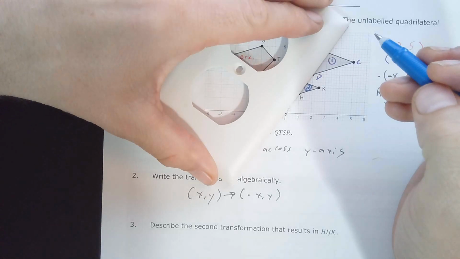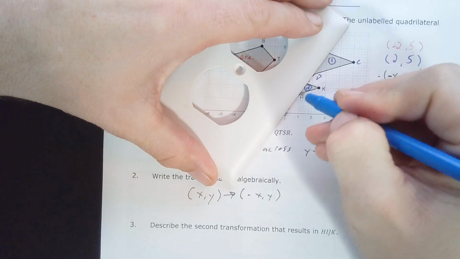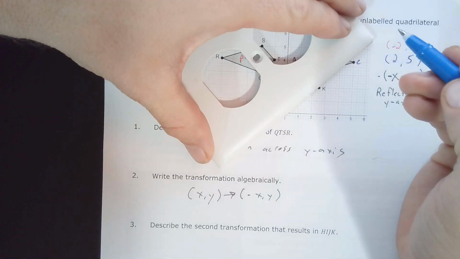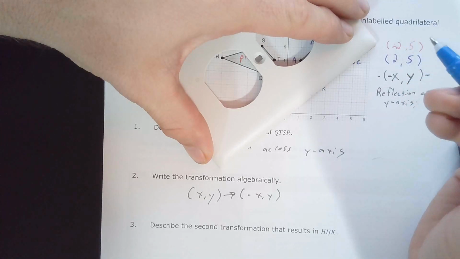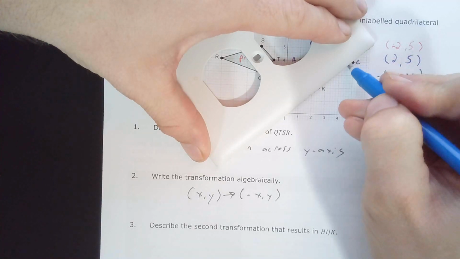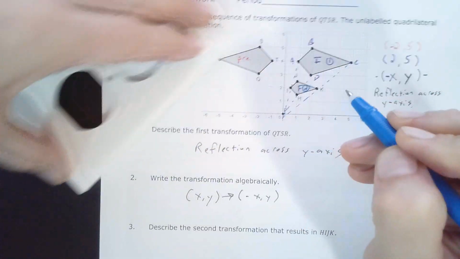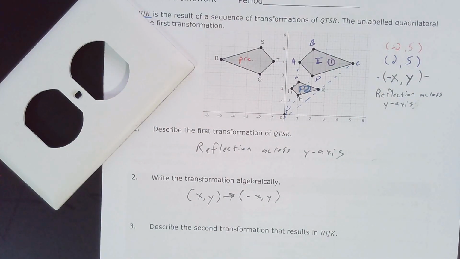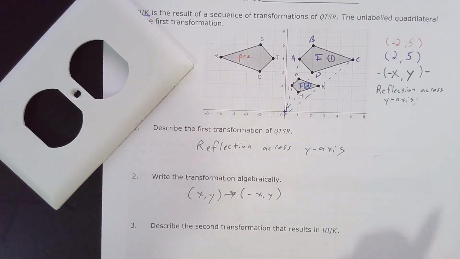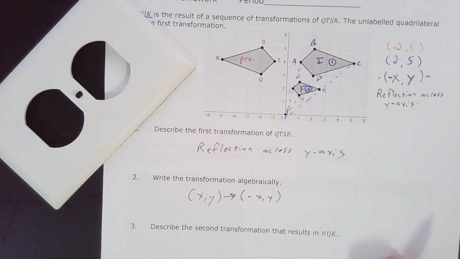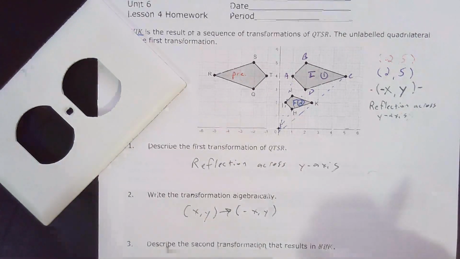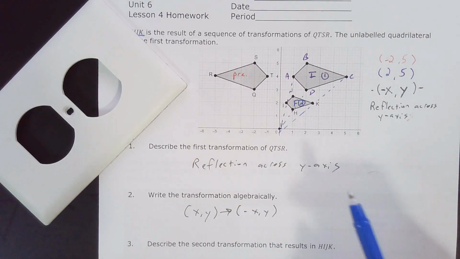It looks like it's at the... That's the easiest way to determine if you have multiple points. The easiest way to determine the point of dilation is to line up all the points, and wherever it intersects is the point of dilation. So it looks like it's at the origin. Okay, but what is the scale factor?